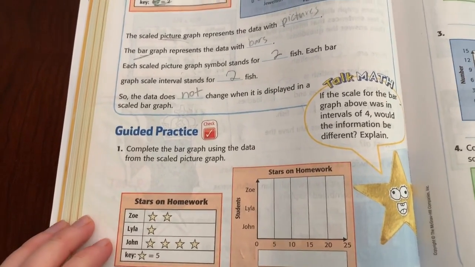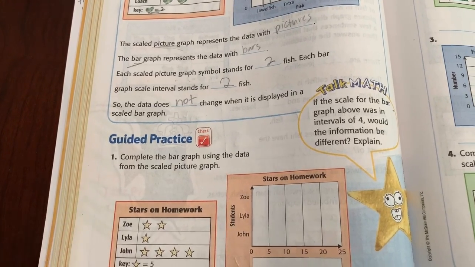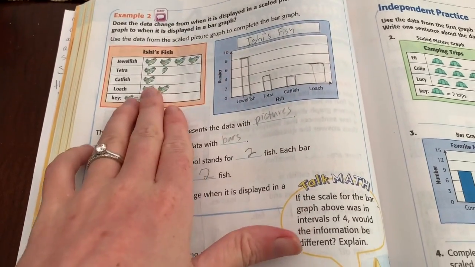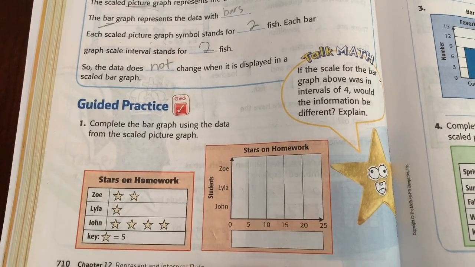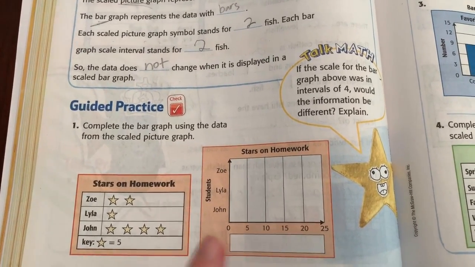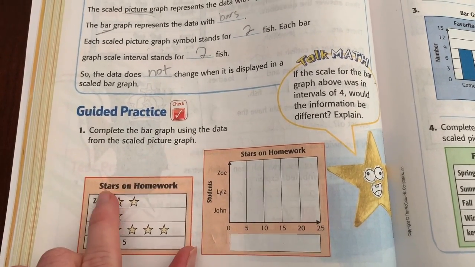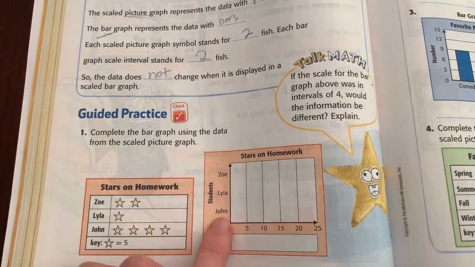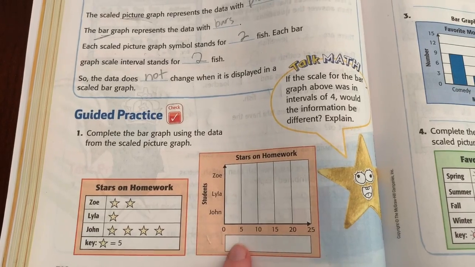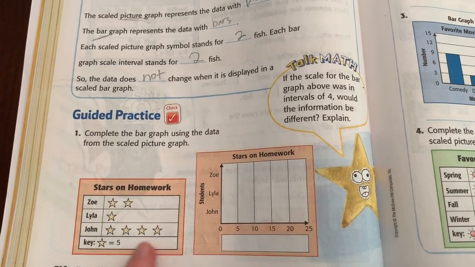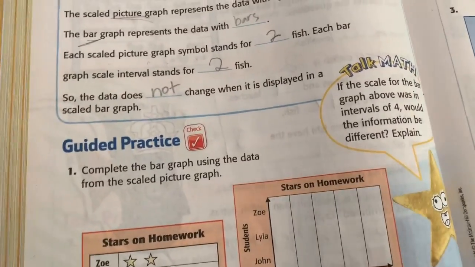Number 1. Complete the bar graph using the data from the scaled picture graph. Okay, same thing. We have our picture graph just like we did here. We're going to create a bar graph. I see that we are missing our label for the scale. I see that the title says stars on homework, and we've got the students' names here. What are we going to label? What are we counting? We're counting the number of stars, right? Yeah, stars on homework.